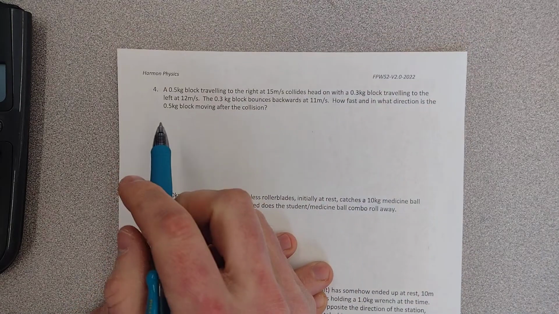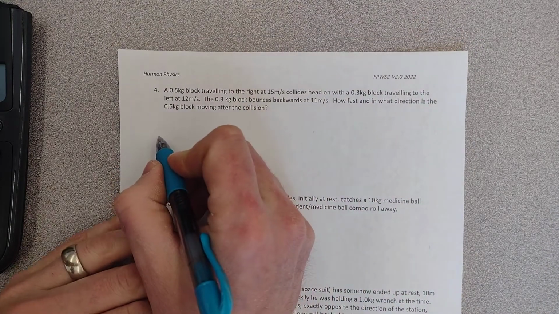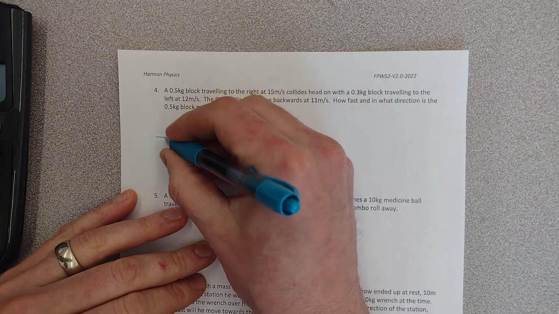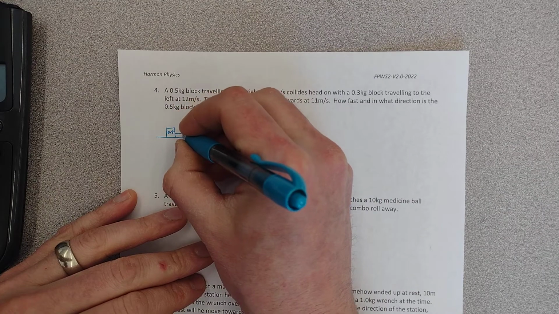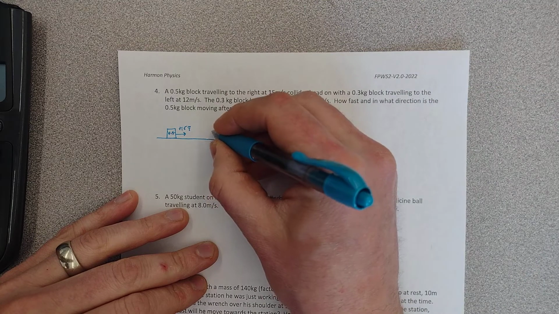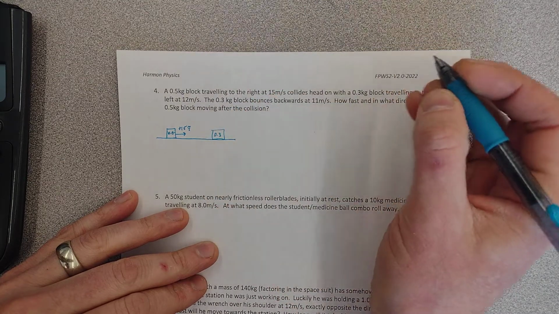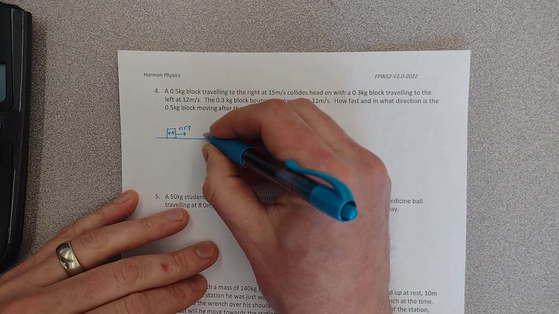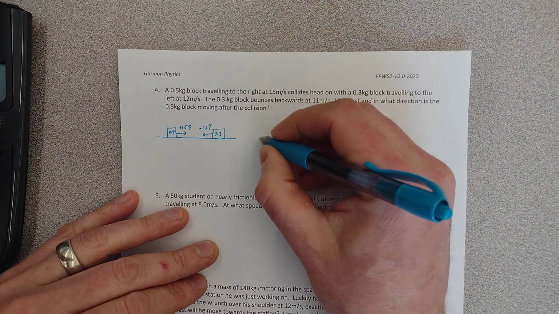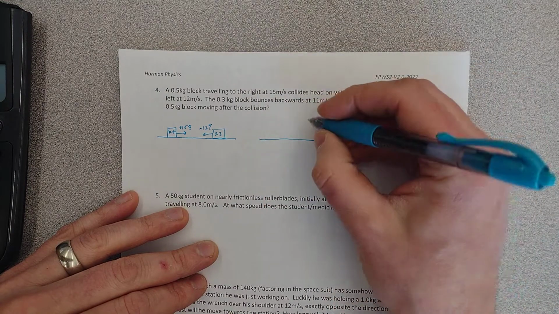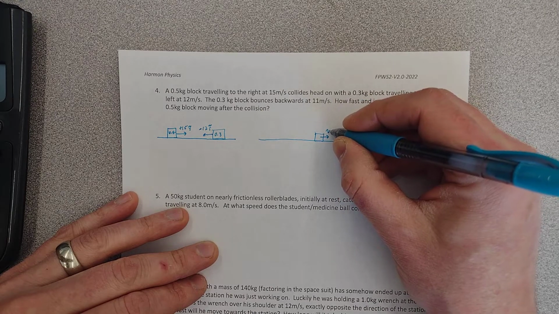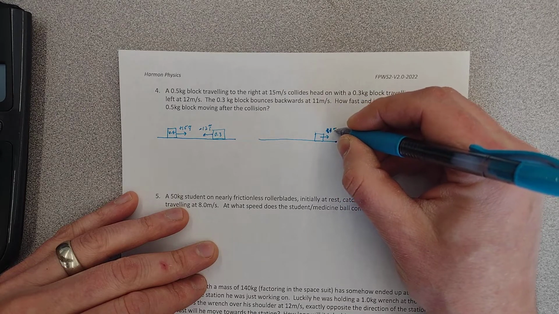All right, so 0.5 kilogram block traveling to the right, so that's positive 15 meters per second, collides head-on with a 0.3 kilogram block traveling to the left at 12 meters per second. That would have to be negative. After the collision, 0.3 kilograms, so we start with this one, bounces backwards at 11 meters per second.